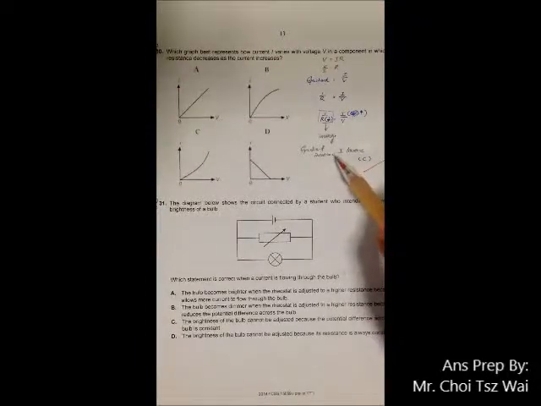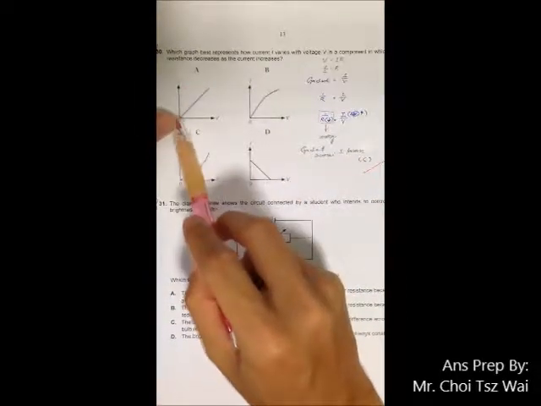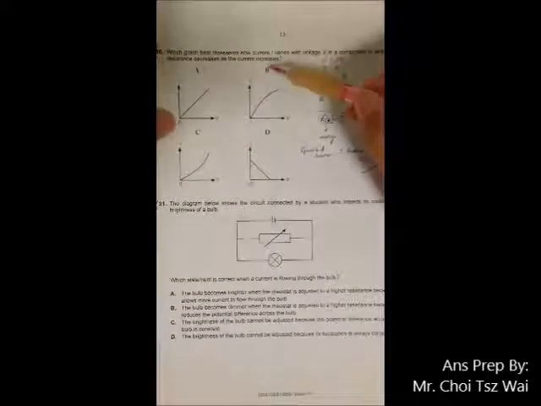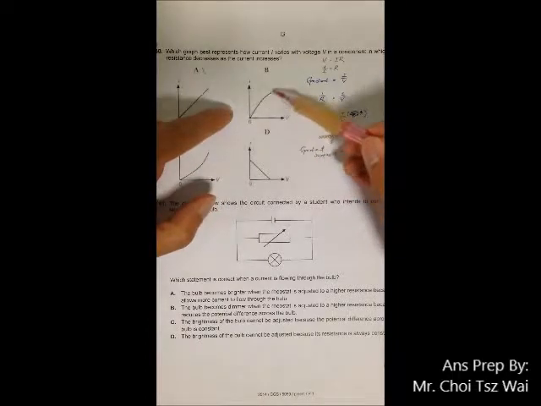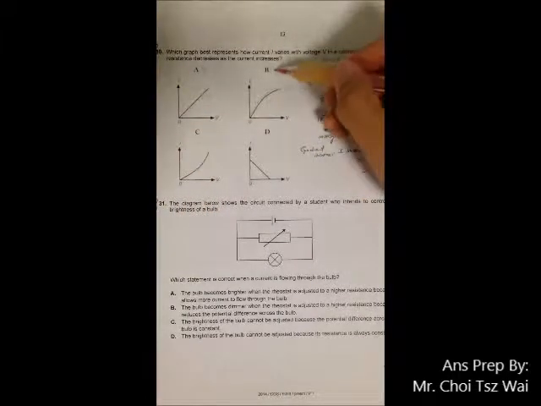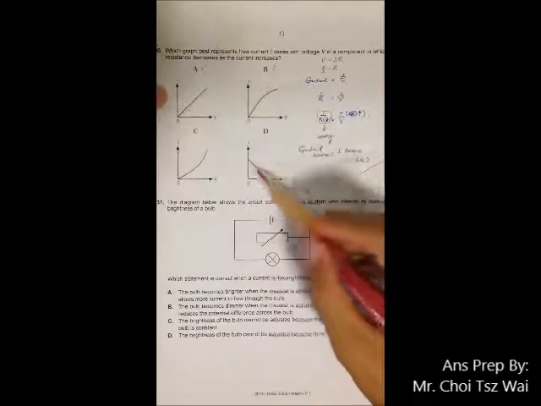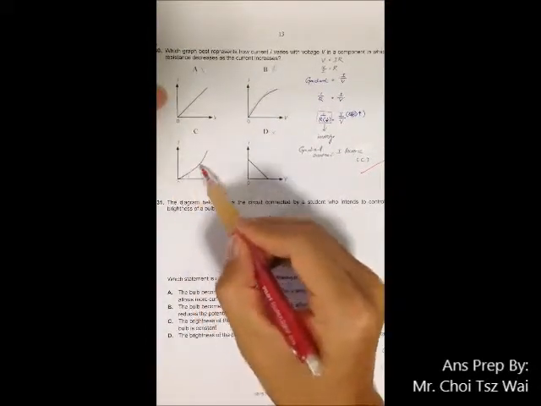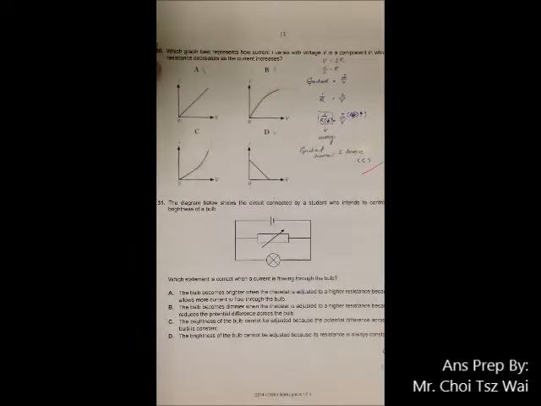With this logical deduction, you actually simplified your task. Your task is to find a graph where, when the current is increasing, the gradient must also be increasing. So if you look at A, you see that the gradient is uniform, so you know that this one cannot be your answer. If you look at B, when your I is increasing, you see that actually your gradient is decreasing. So again, B cannot be your answer. If you look at D, again D is a uniform gradient, so it cannot be an answer. So you look at C. See, as I increases, your gradient actually increases. So that's why C is your answer.